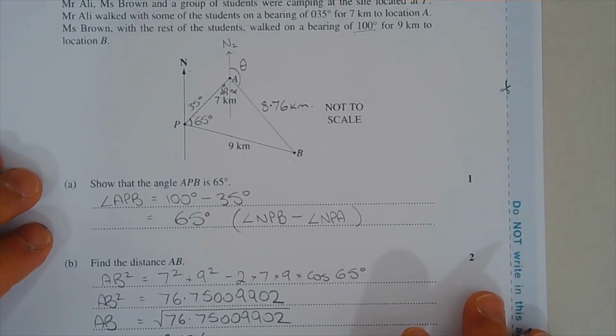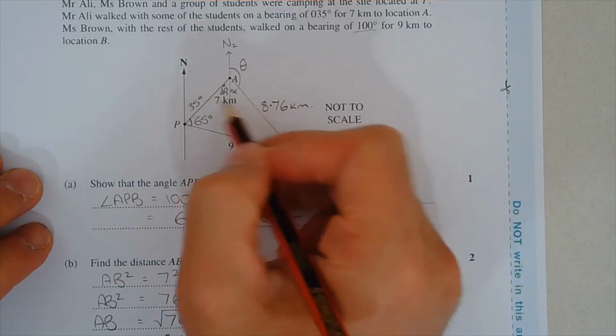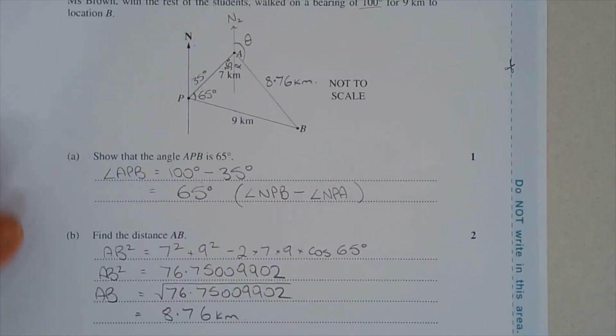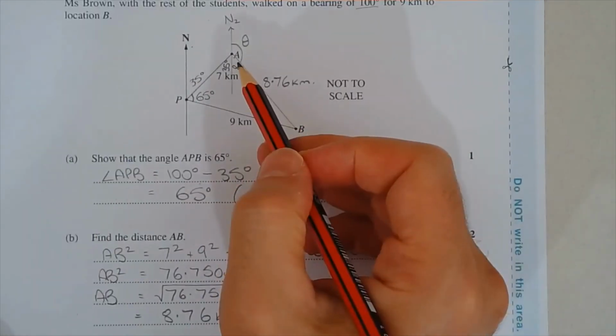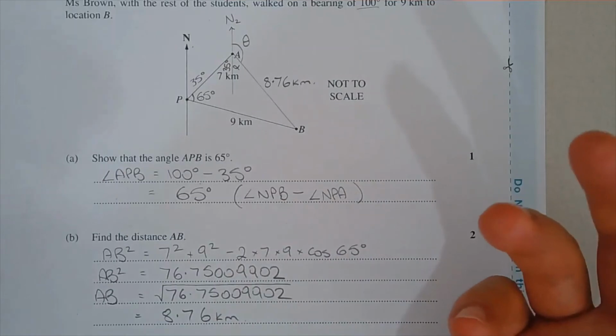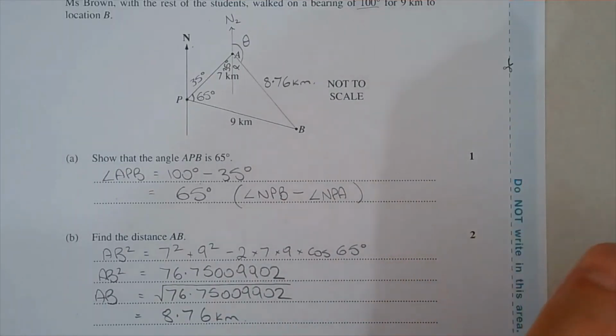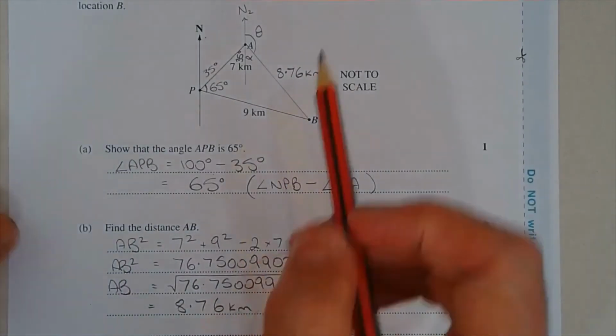Okay. So in order to find angle alpha, we need angle PAB. And we could use either the cosine rule or the sine rule. Since we have 3 known sides, we can use the cosine rule, but if you have a side-angle pair, it's probably easier to use the sine rule. The cosine rule is a little bit more complicated to use and probably takes a little bit more time. So let's use the sine rule here.